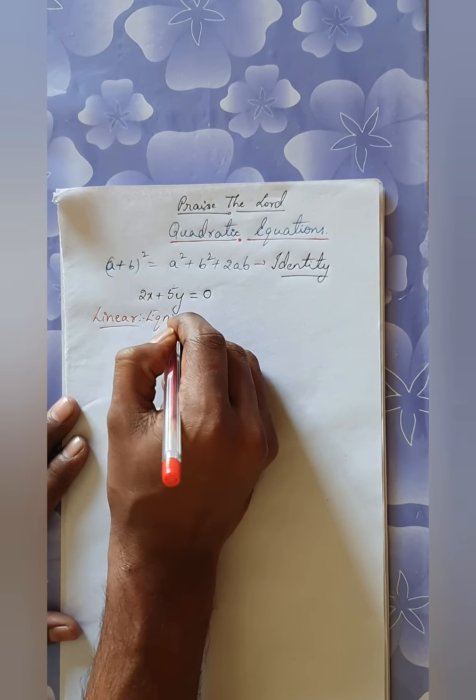So we can see here why we call it a linear equation: the power of x, or the degree of the variable in each equation, is 1. It means x power 1, or y power 1, or z power 1. When the degree is 1, we need not specify it because it is understood to be 1.